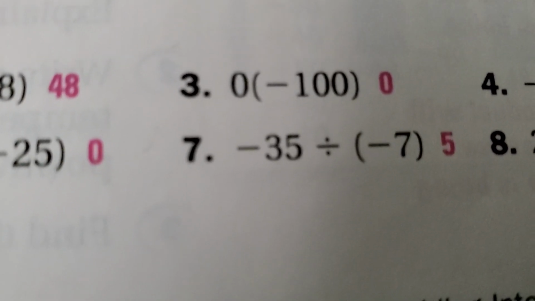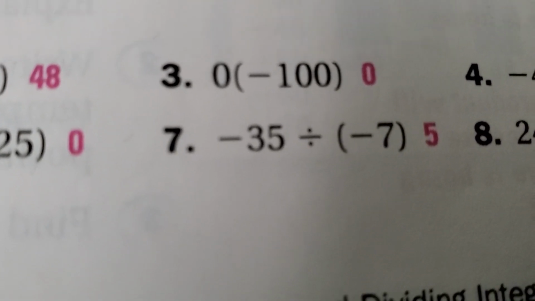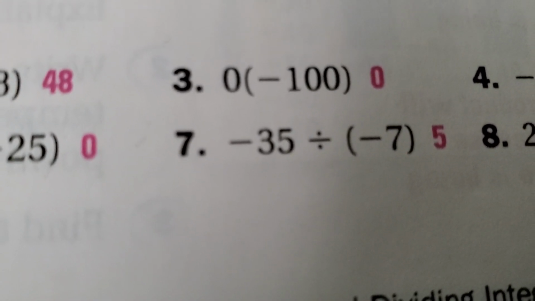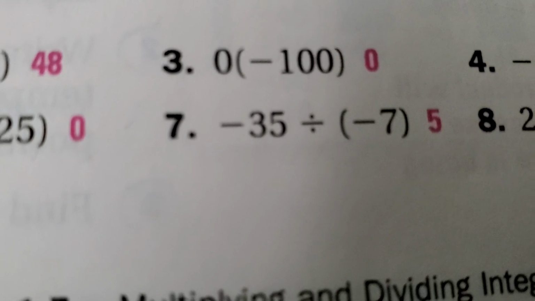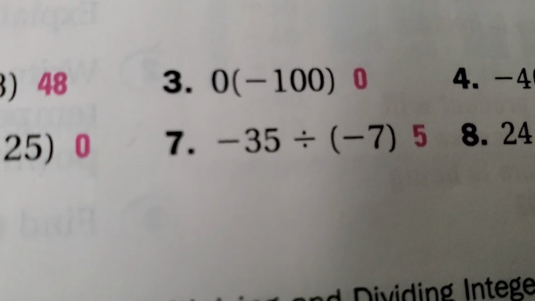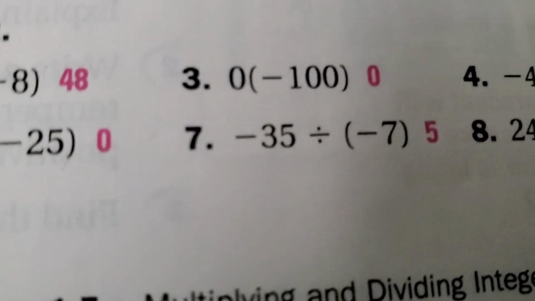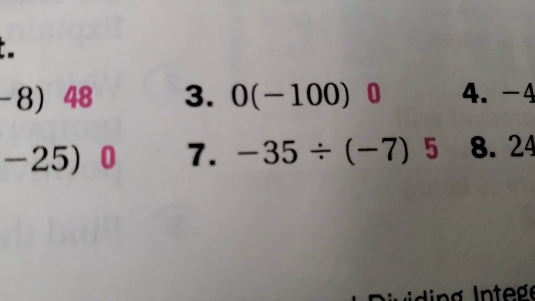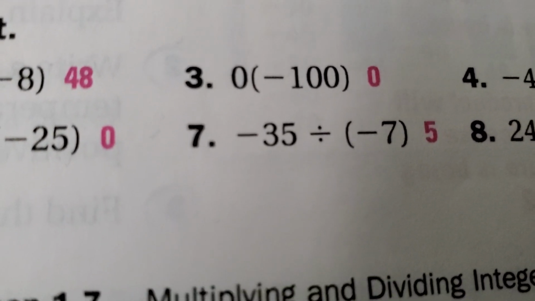Number 7, negative 35 divided by negative 7. Mathematically, we're just doing 35 divided by 7. If you know your math facts, you'll know 35 divided by 7 is 5. Now I want to look at my signs. It's a negative divided by a negative. The signs are alike, so my answer is positive.